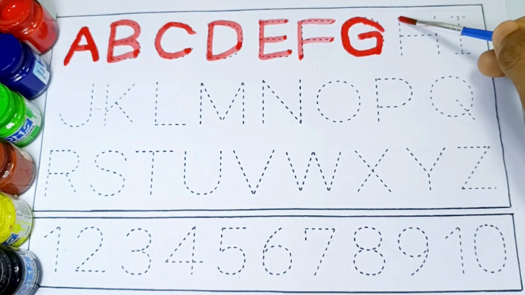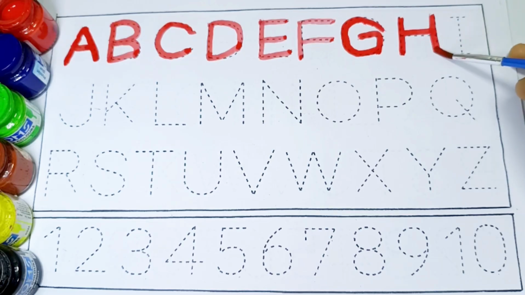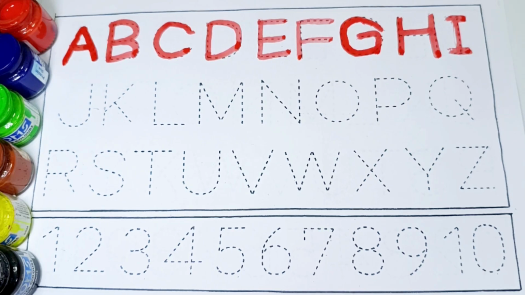G for God. H for helicopter. I for ice cream. Kids, now you draw J and use blue color.